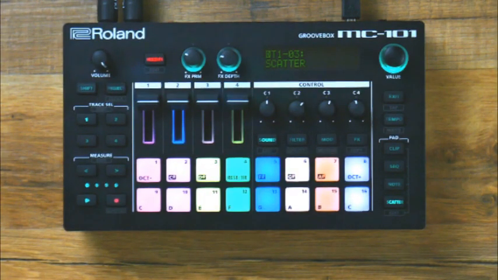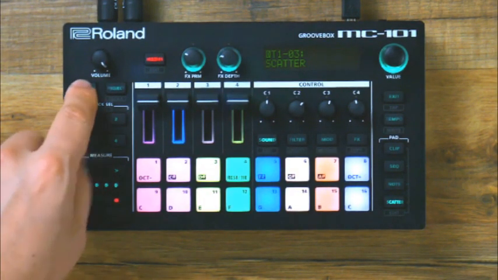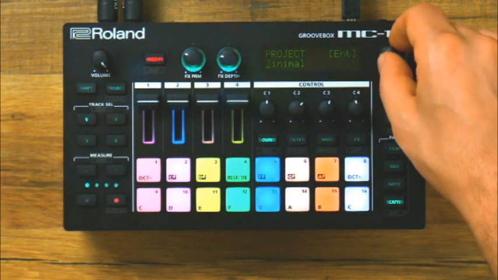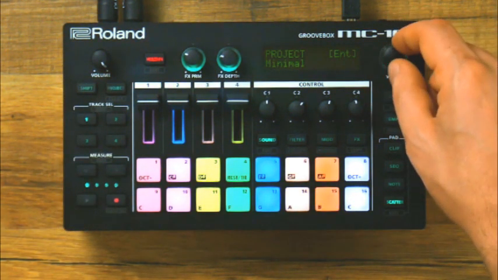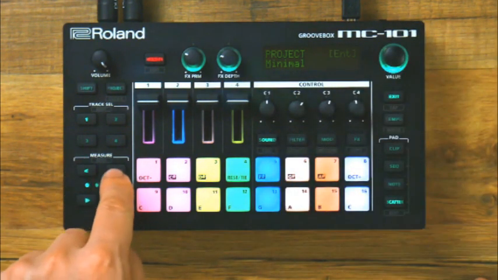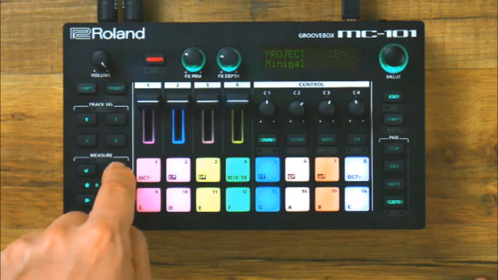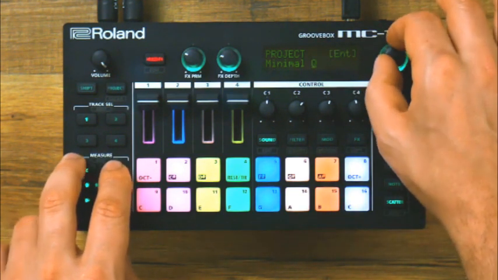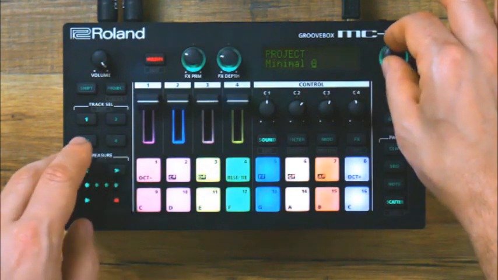To save a project on the MC-101, hold Shift and hit the Tempo button. It'll bring you to the naming page where you can name your project something unique. Using the measure arrow keys, I can go to the different letter places, and then using the value knob, I can select the letters or numbers that I want my project to be.